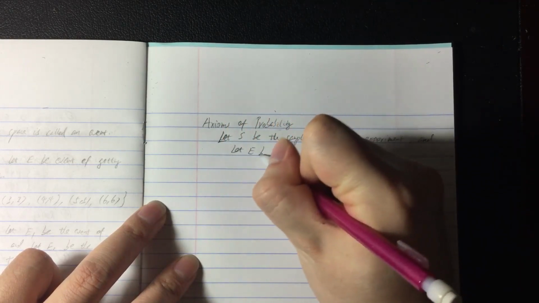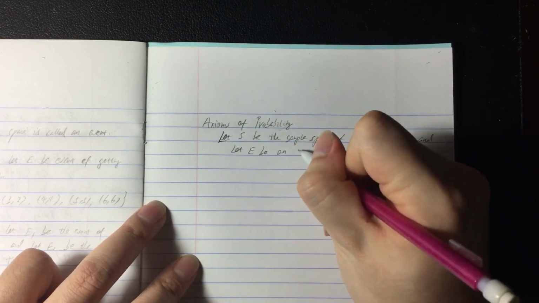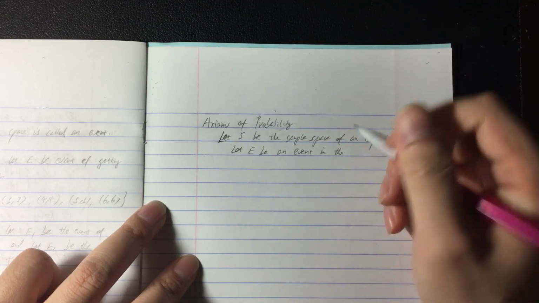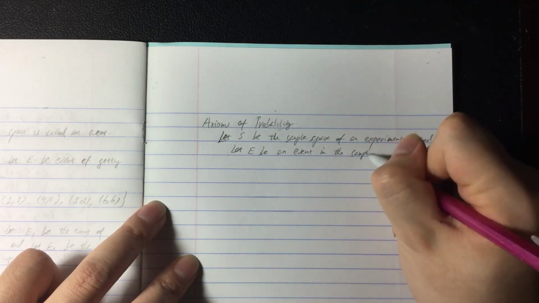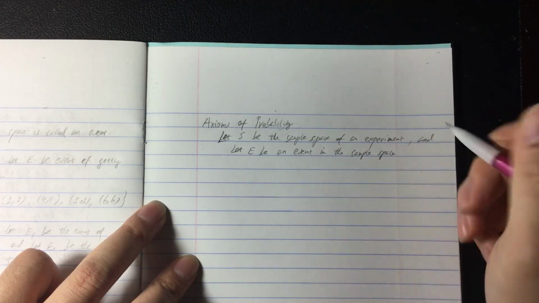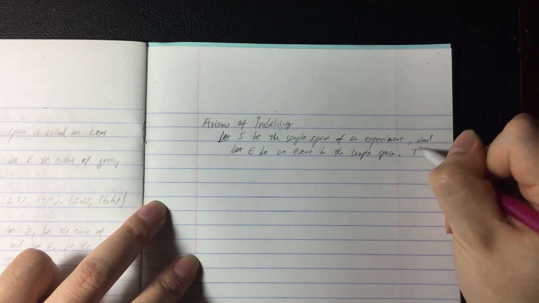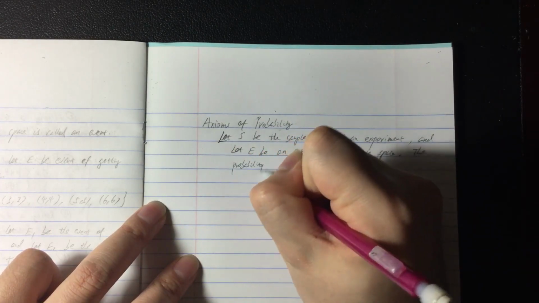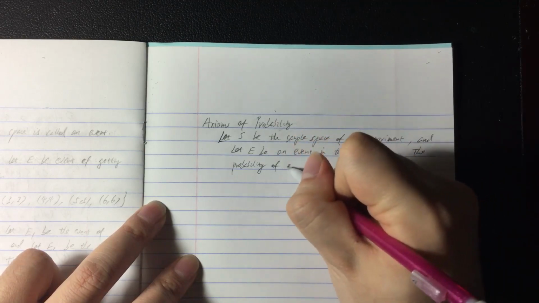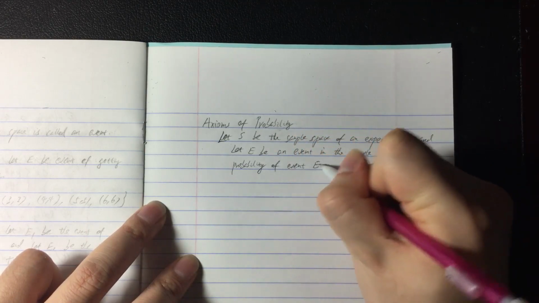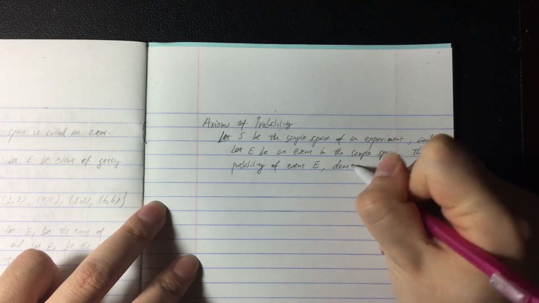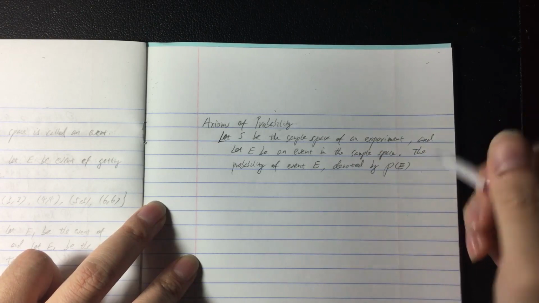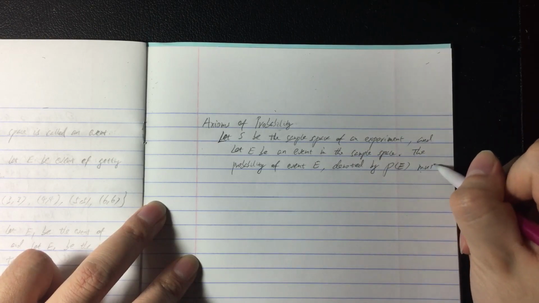Let E be an event in the sample space. The probability of event E, denoted by P of E, must satisfy the following three axioms.